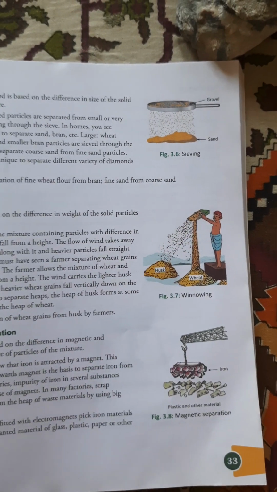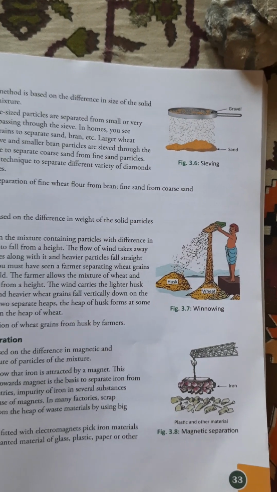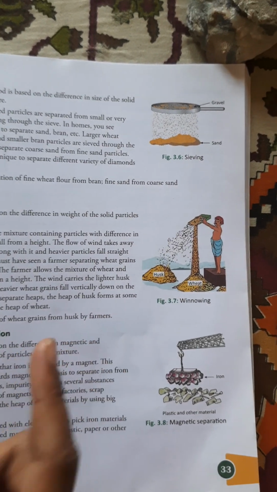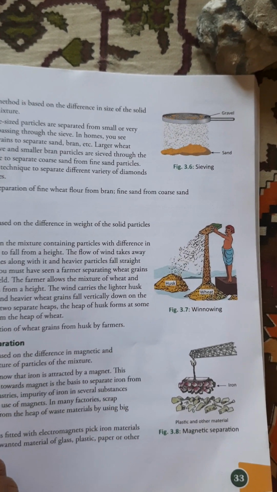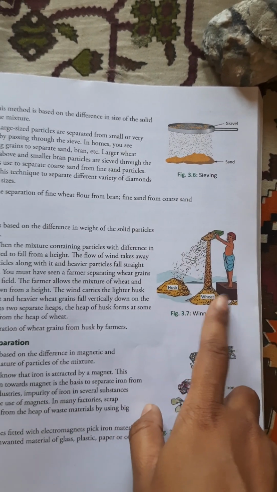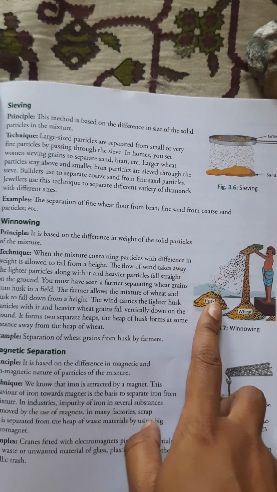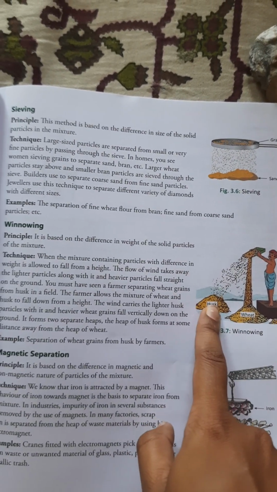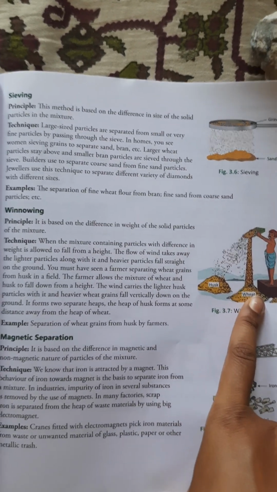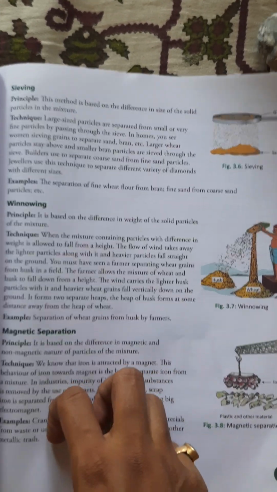Okay, the husks are blown away by the strong wind when the farmers drop the mixture from a certain height to the ground. That means here height is also important. The heavier grains are collected at one place. These are heavier, and these are a very small amount. This is not heavier, this is very light husk, and wheat is heavier. Now you should understand how to use this winnowing process and why.